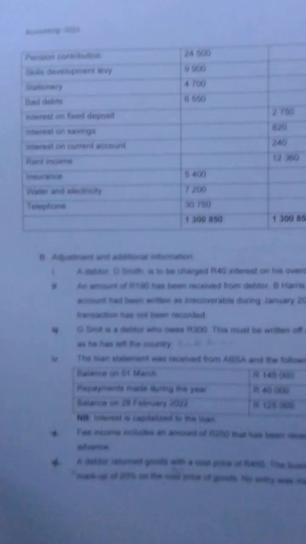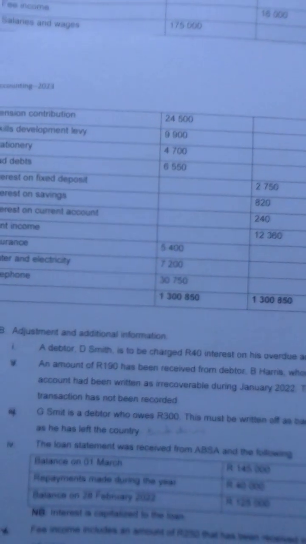We add all those incomes: 2,750 plus 820 plus 820 for the savings, and interest on current account is 240 plus 240.